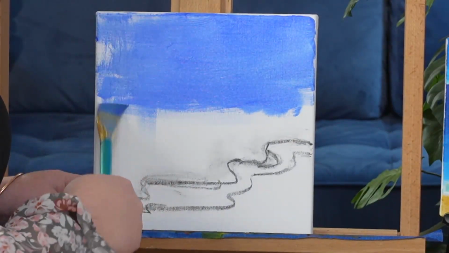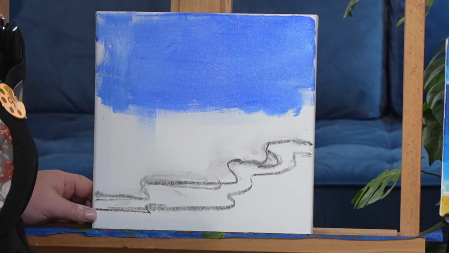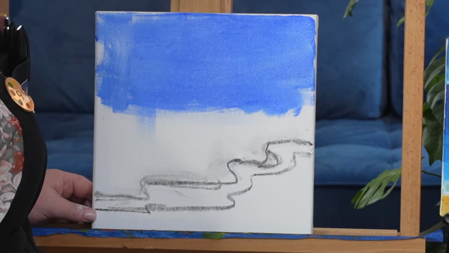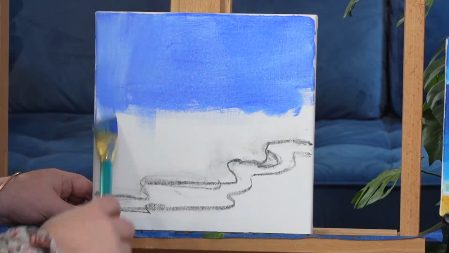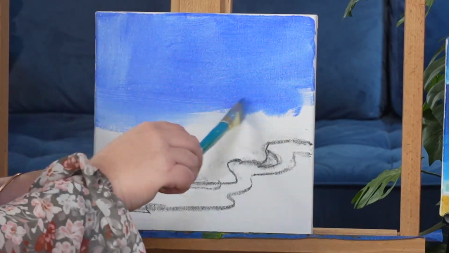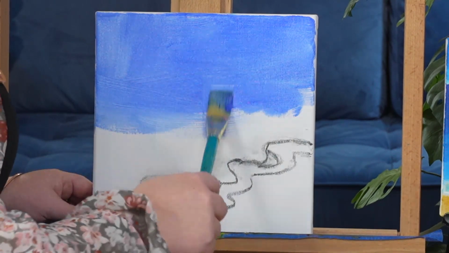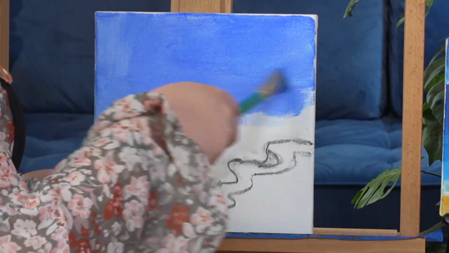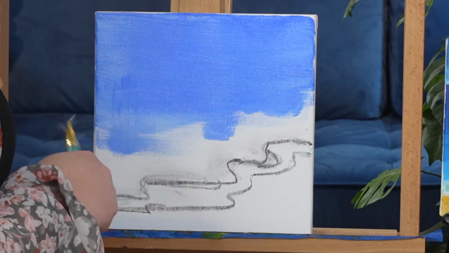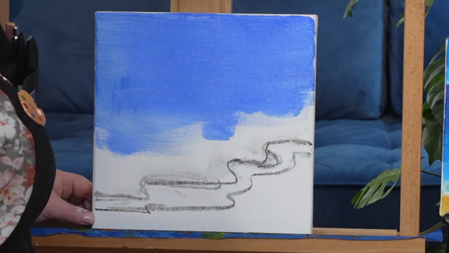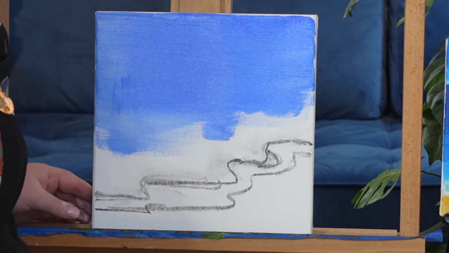If your paint's too thick at this point, you're going to get paint pimples. It means that the paint underneath it is going to dry slower. And then even if you blow dry it, it's not going to be dry underneath, and it's going to cause issues. So do a very, very thin coat over the whole thing.